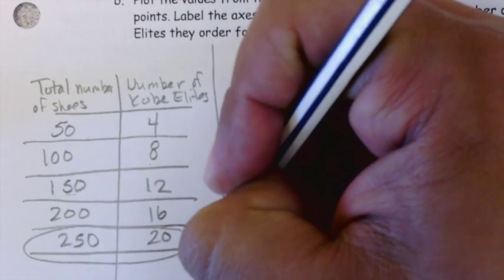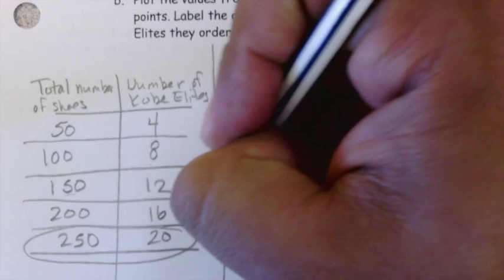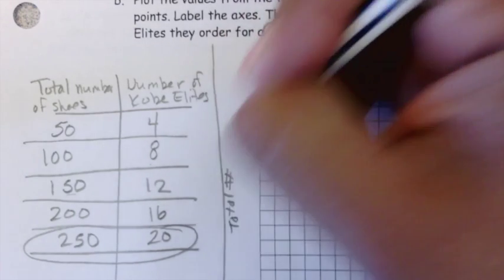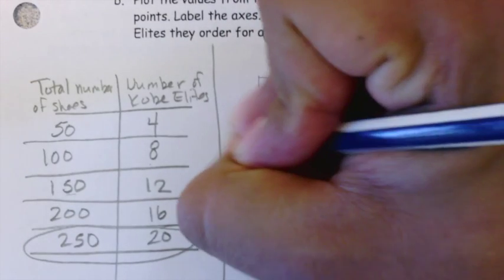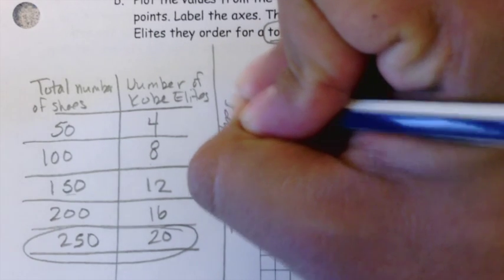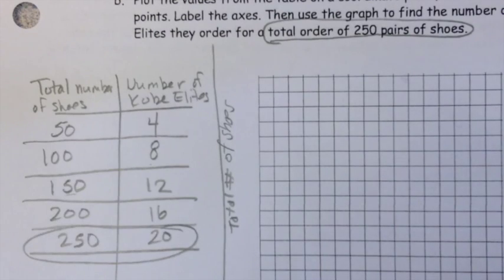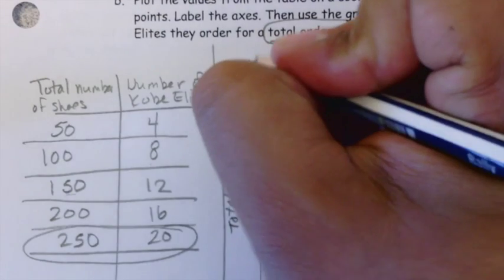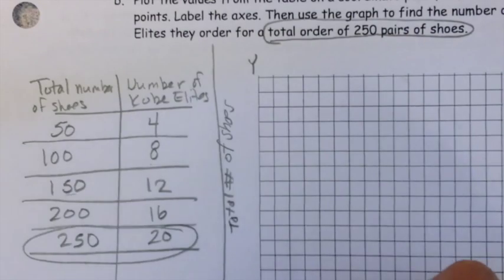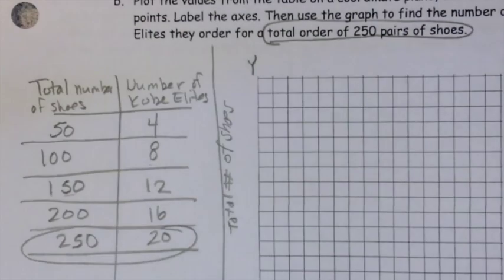Right here, you're going to put total number, I put the hashtag sign, of shoes. And down here, you're going to put Kobe Elites. You're going to put the X and the Y-axis with the number 0 right here on the bottom.